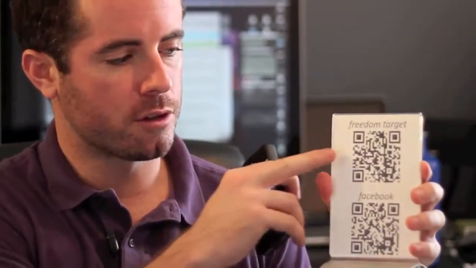So let me show you an example of what a QR code is. I've printed off two QR codes, and you can go to any website; there are all sorts of QR code generation tools online that just run right from a website. I've created two here. The first one at the top will take you to my blog, freedomtarget.com. The second QR code is set up to go to my Facebook page. I've just gone to a website, created these, and printed them off.